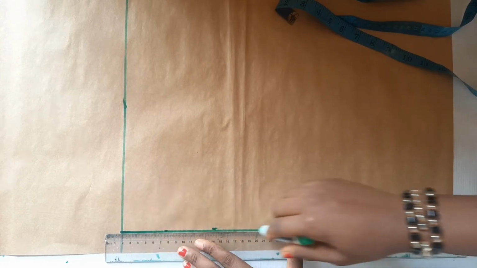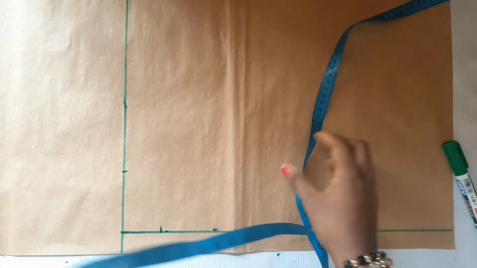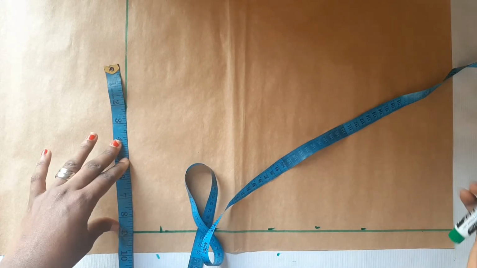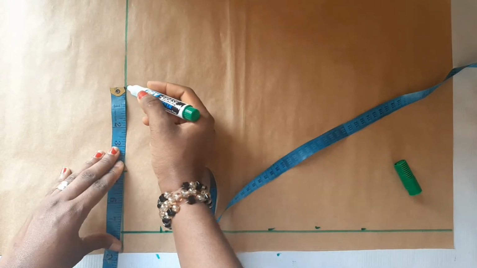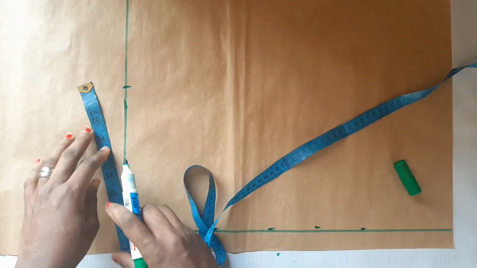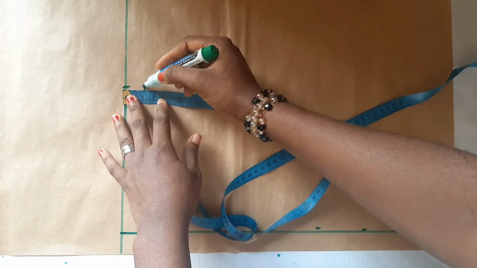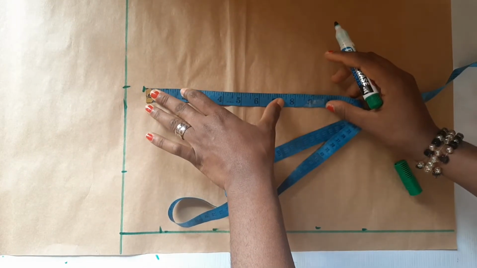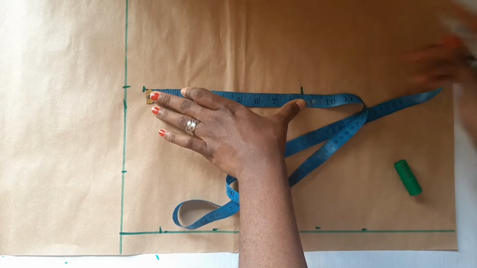The back basic bodice pattern. The shoulder measurement I'm working with is 15. Still going to be the same with the front. Divided by 2 will give me 7.5. I'll mark it here. Then, like I did in the front, I will take the shoulder slope of 1 inch. Then, whatever you have here, you put 1 inch and connect it as your armhole length.